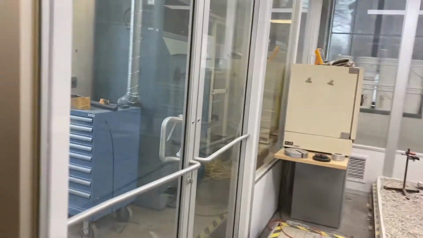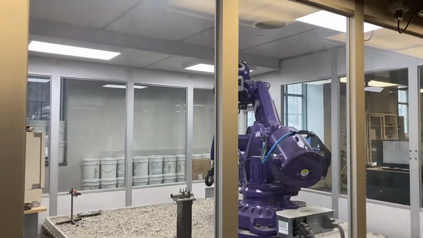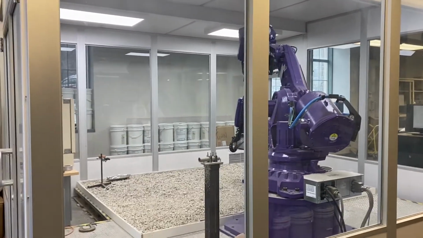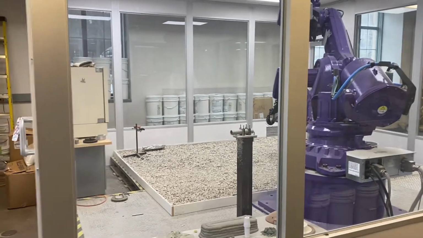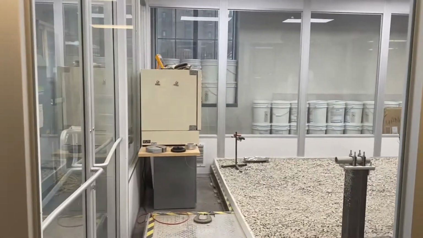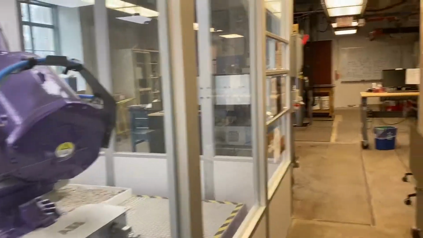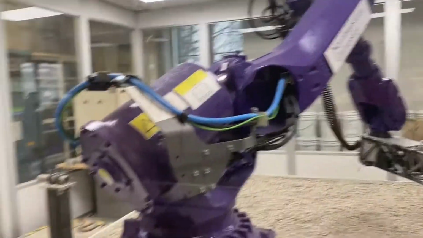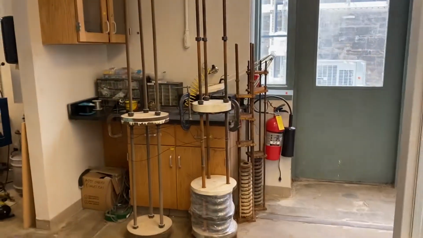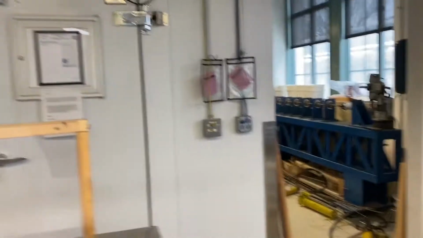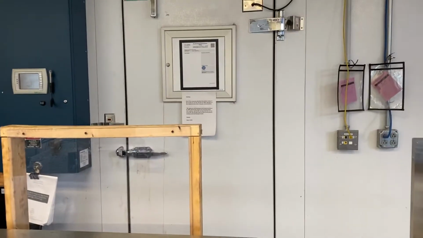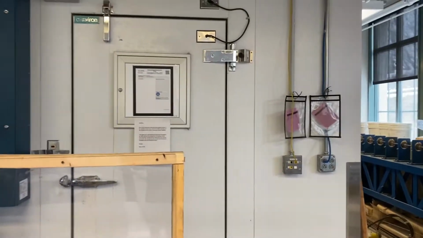And as you can see, the robotic arm is inside an enclosure, and that's like a fume hood, because when you heat sulfur you create sulfuric gases, so we need to be enclosed. Also inside the chamber we have some brick frames that are loaded.